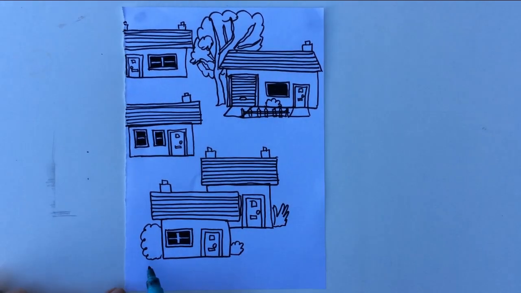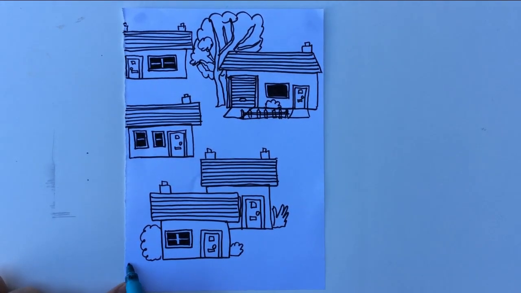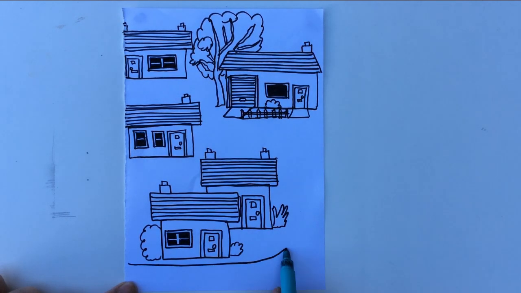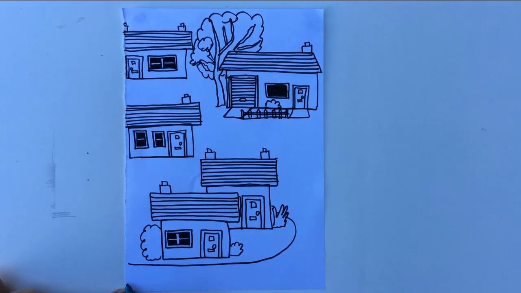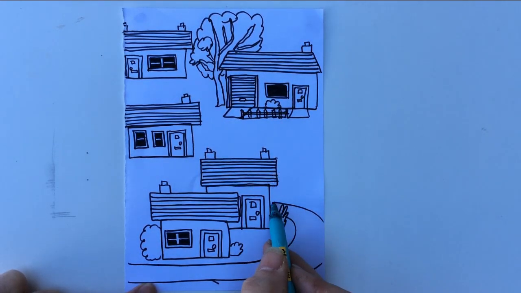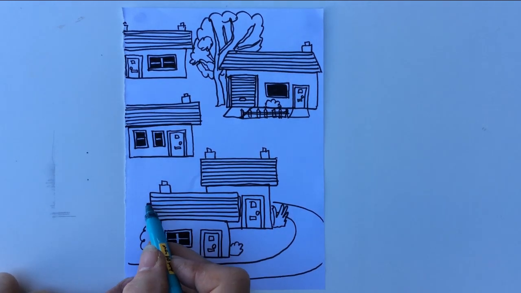And to add a lot of depth, we can also add a little road. So here comes a road that comes around. It's going to go across here. I'm going to make it wind up there. And it goes wider at the sides. Watch this. It's narrow in the middle. And as it gets to the edge, it goes wider and comes back around and gets thin and narrow.